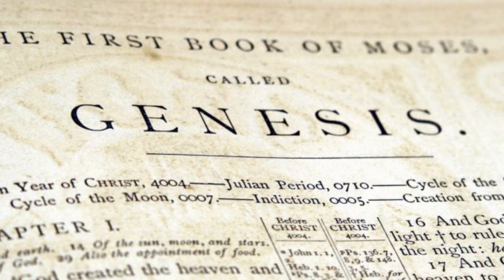This is an account of Terah's family line. Verse 27, Terah became the father of Abram, Nahor, and Haran. And Haran became the father of Lot. Again, name-dropping very important people in the Bible.